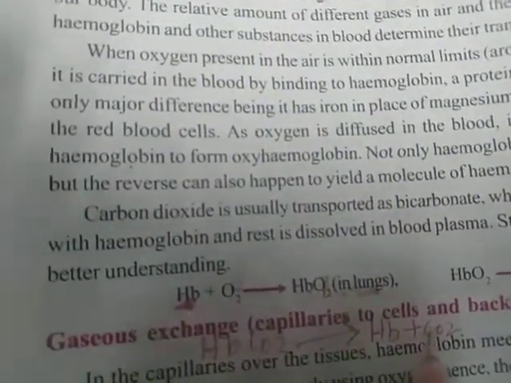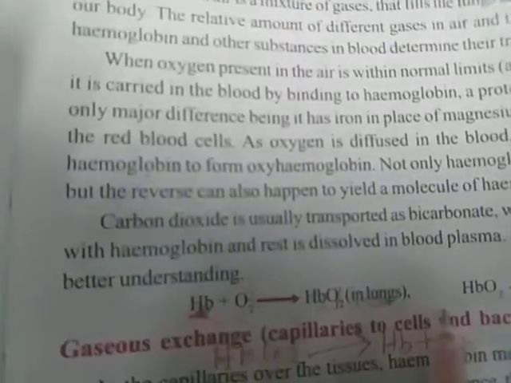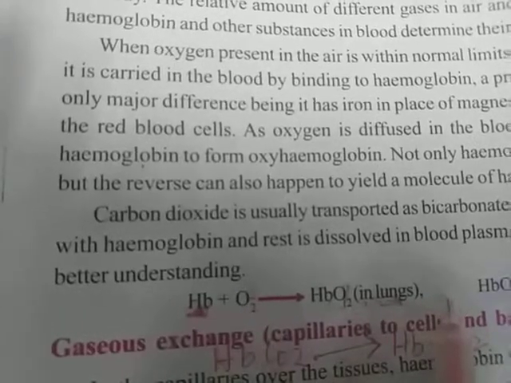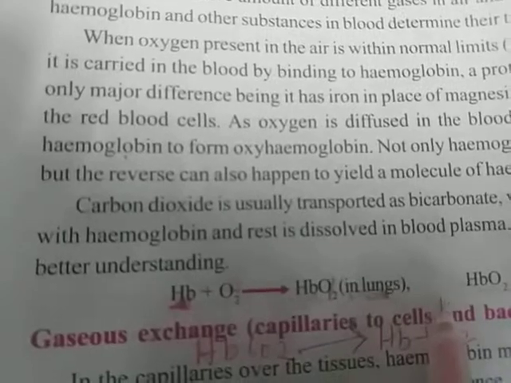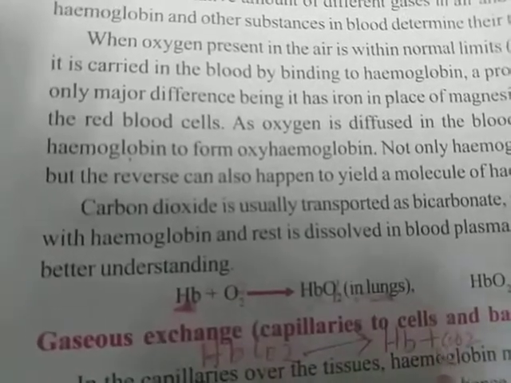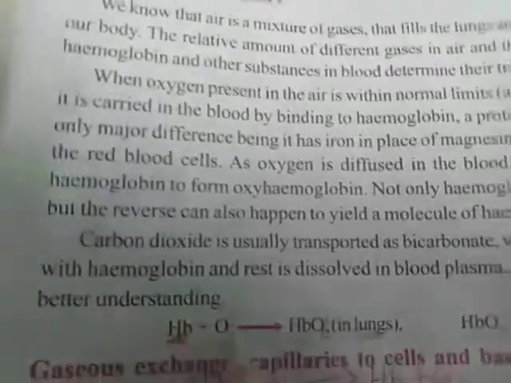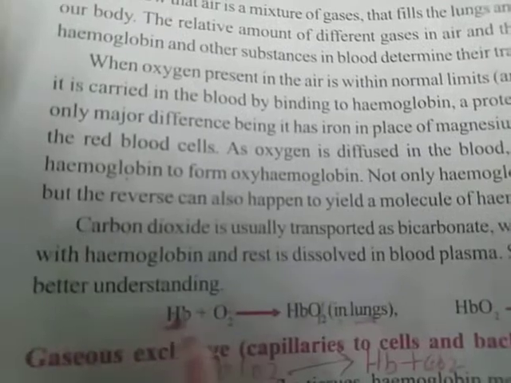This carbon dioxide will move from the alveoli to the bronchioles, bronchioles to bronchi. Already we know about it. Finally it reaches the nostrils. Through the nostrils it will come out from our body. Okay, so in this manner hemoglobin is useful for the transportation of oxygen and carbon dioxide in our body.